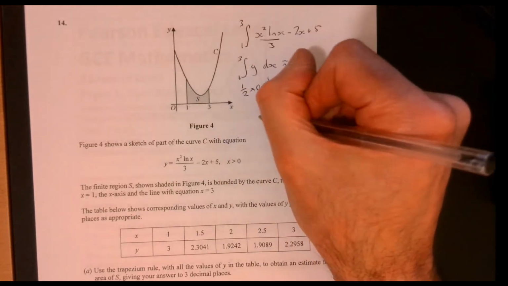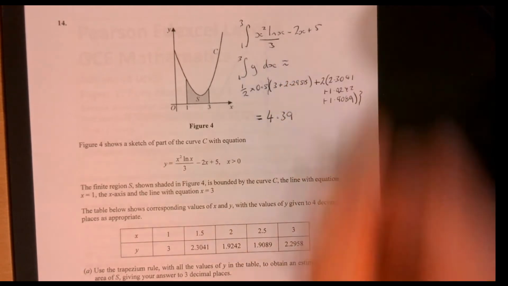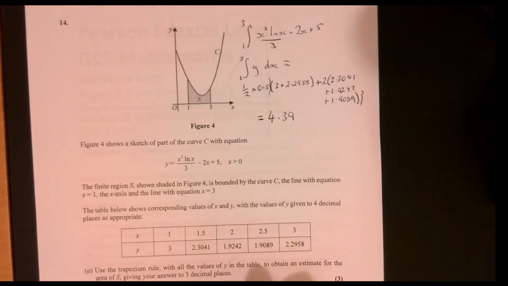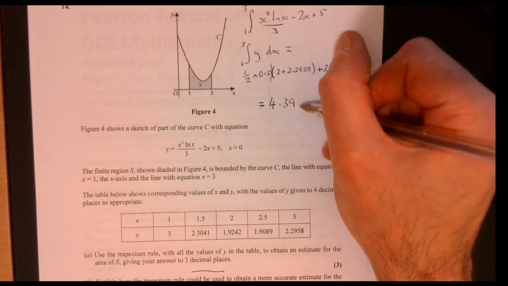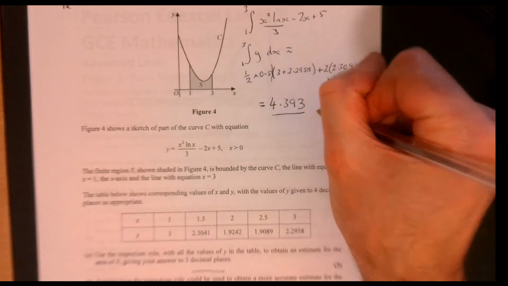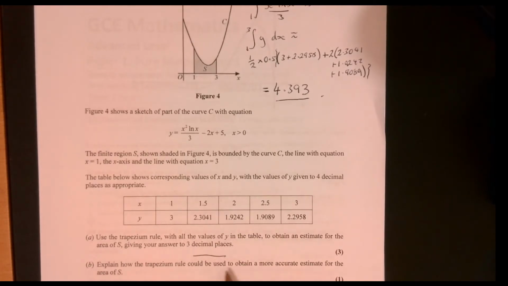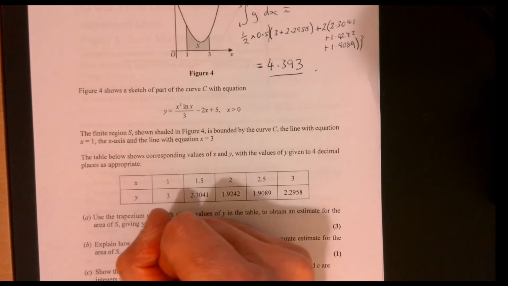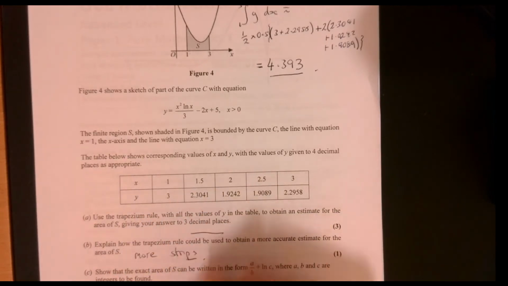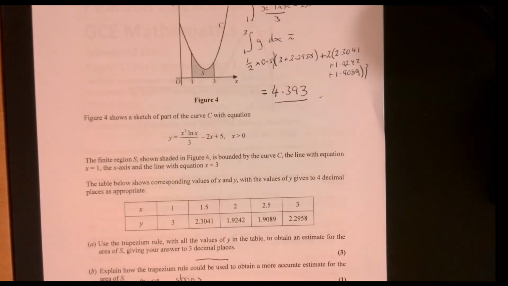Remember, it is in the formulae book. So if you work that out, it comes to 4.39, and it does say down here about leaving your answer to 3 decimal places. So 4.393 to be exact. Now part B says explain how the trapezium rule could be used to obtain a more accurate estimate for the area of S. Well, we could just use more strips, basically. Have a smaller value of h there. So that would be easy around that part.